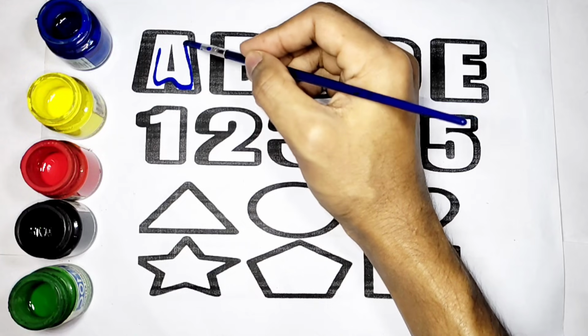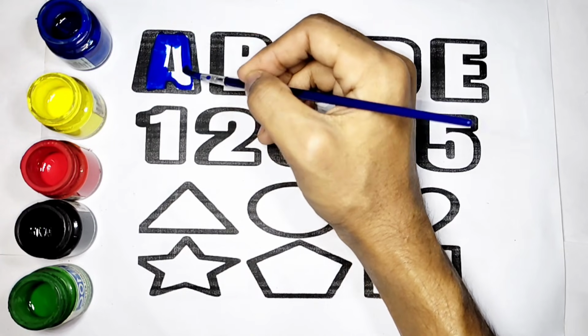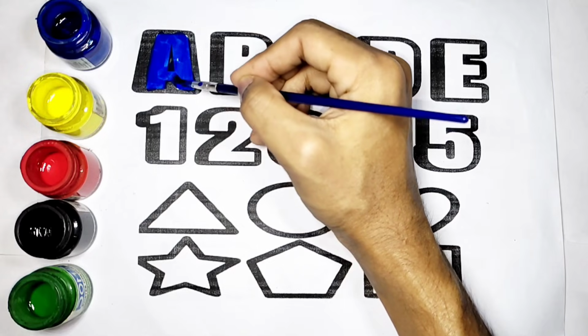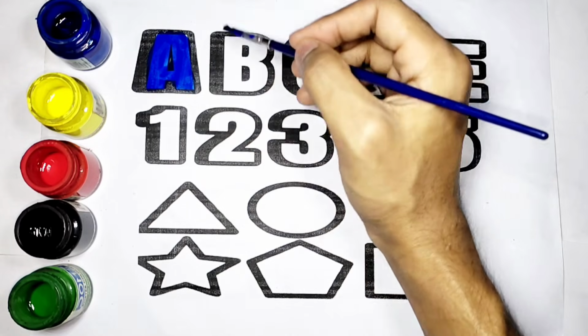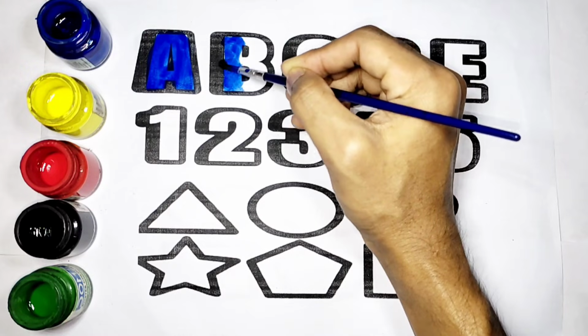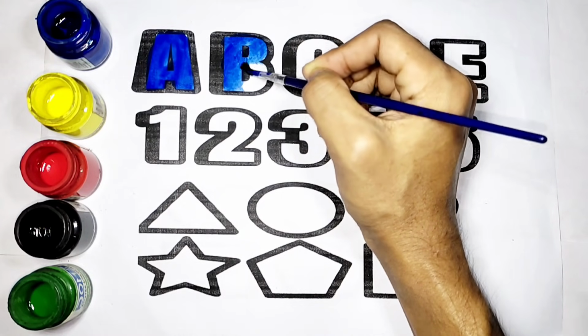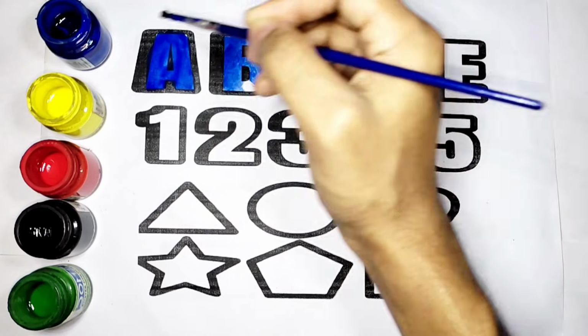The alphabet of A. A for apple, A for ant. And the next one is B. B for ball, B for bat. The next one is C. C for cow, C for cat.